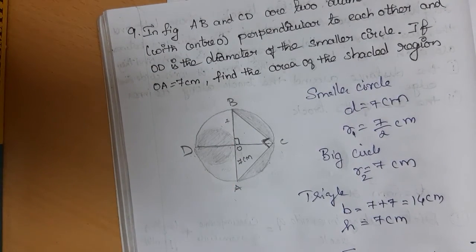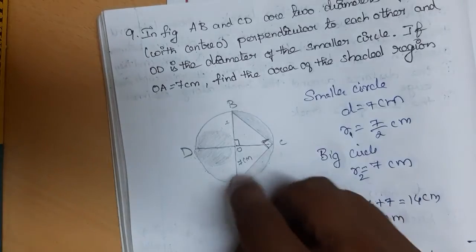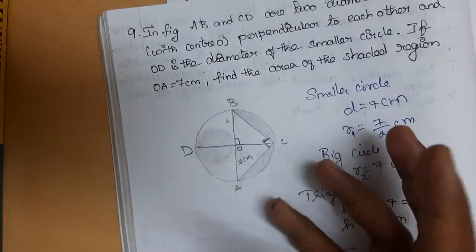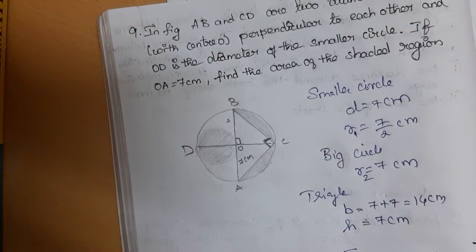Clear? Even you can try with this like in a segment, but it will go a little longer. We need the triangle and we have to find. Even you can try that, or else you can use this.